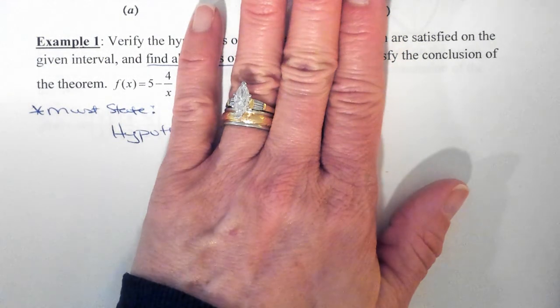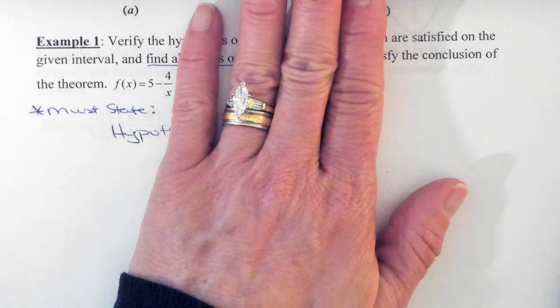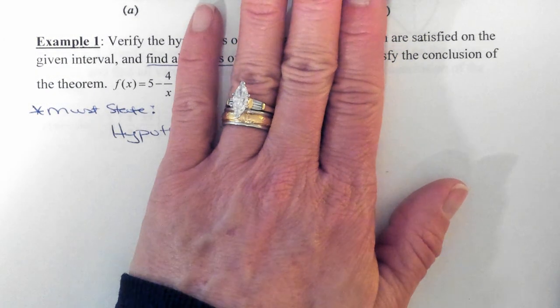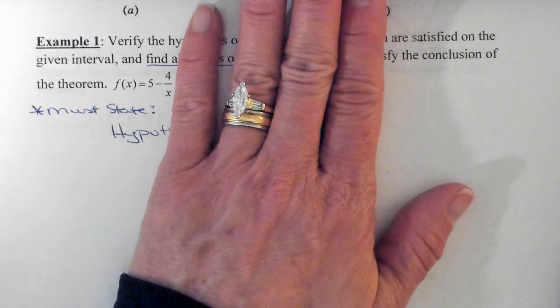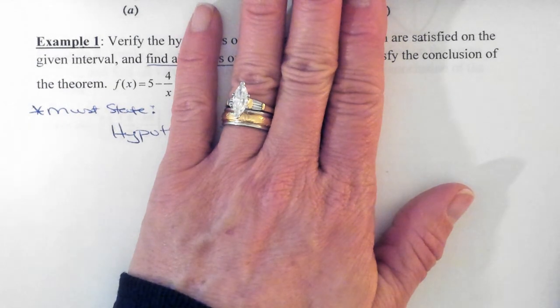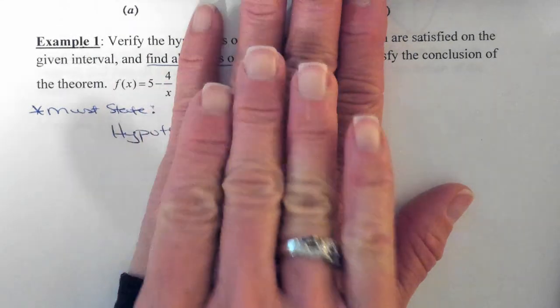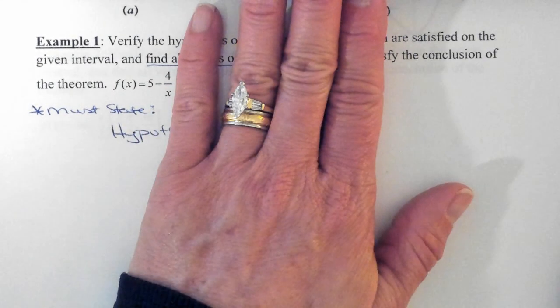No, it's not. Why? There's an x on the bottom, so what do I have graphically? You have an asymptote. So I said not on the given interval. Where is the asymptote? X is equal to 0.